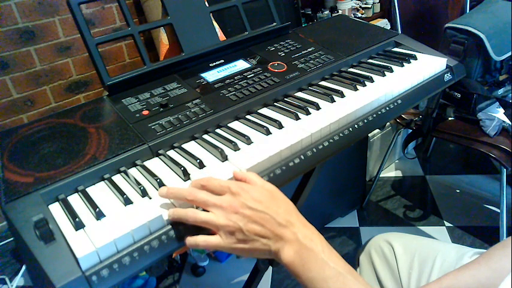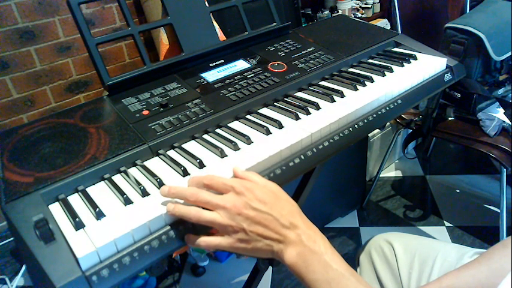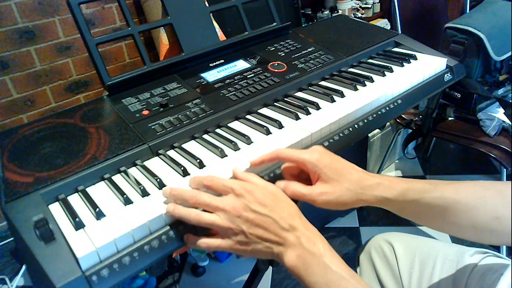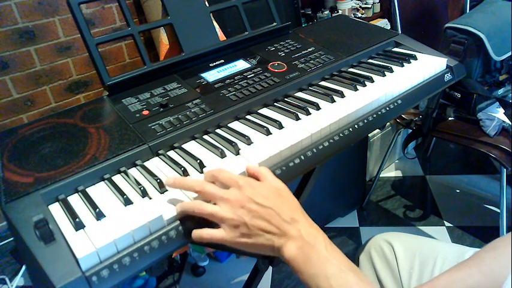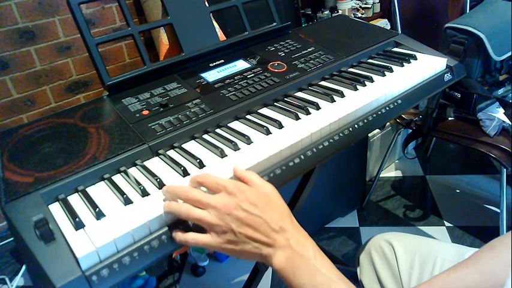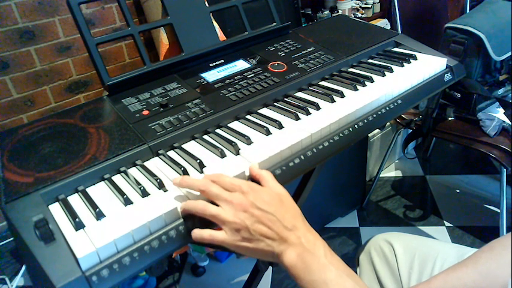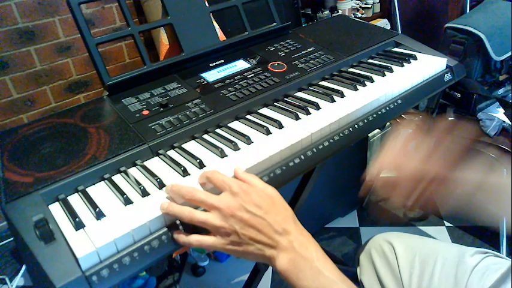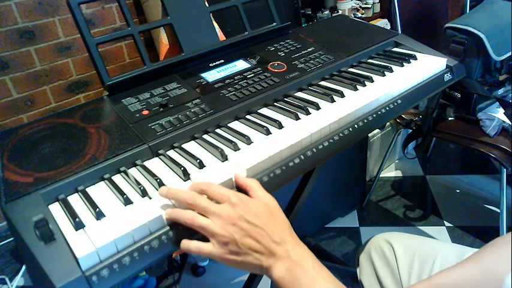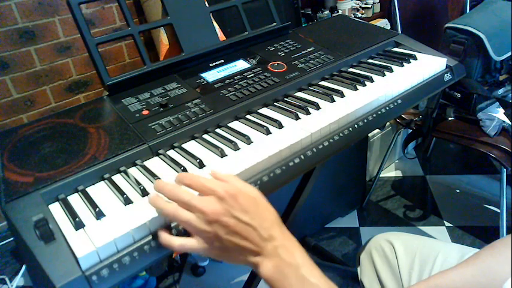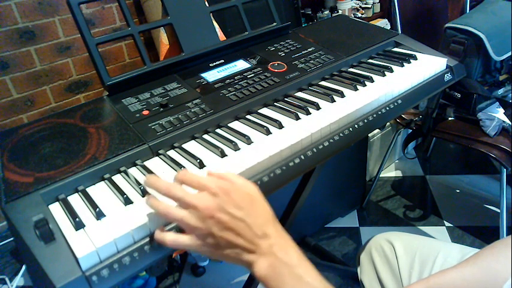F. Now F to G from here would be hard, because remember, my keyboard cuts off here. So I can't go, oops, that's going to sound bad. So I can't do a jump here. Alright, so that one, I'll sort of become stuck. I'm like, oh no, I'm stuck. And that's a big jump.